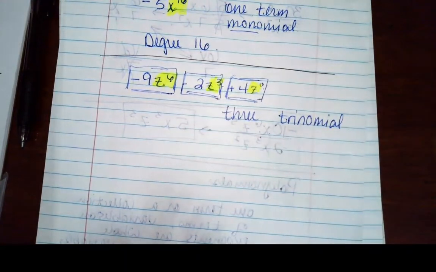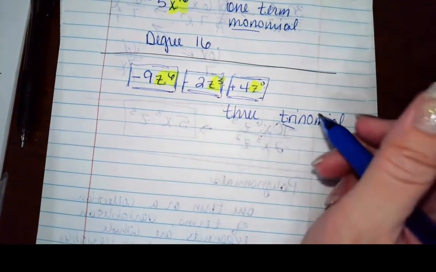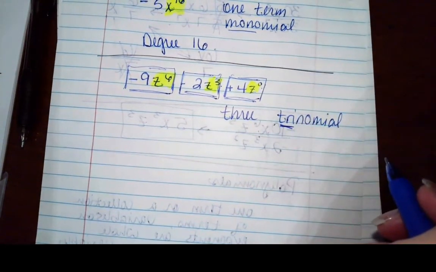So 1 term is a monomial, 2 terms is a binomial, 3 terms is a trinomial, and then 4 terms and above, we just say how many terms we have. So we'll say a 4-term polynomial or something like that. They don't have special names.